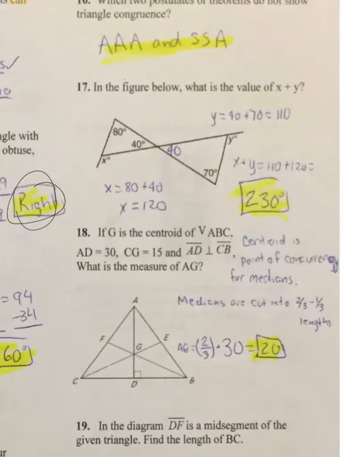17, in the figure below, what is the value of x plus y? This is an example of utilizing exterior angle and vertical angles in the middle there. So x and y, you'll notice, are both located as an exterior angle. There's x, there's y. Their value should equal the sum of the 2 remote interior angles. That's the 2 angles it's not next to.